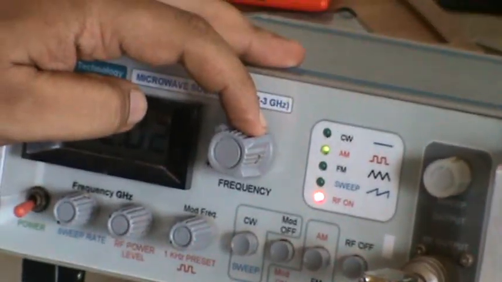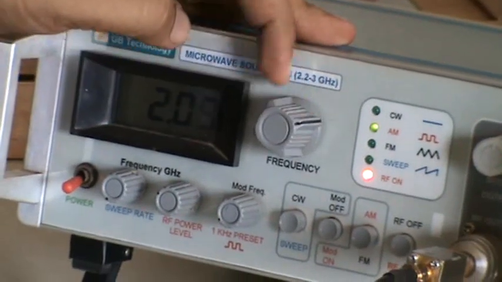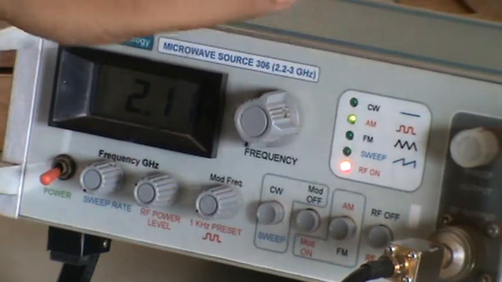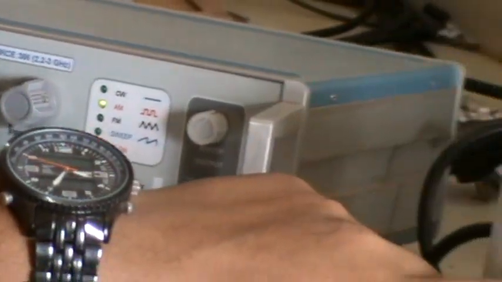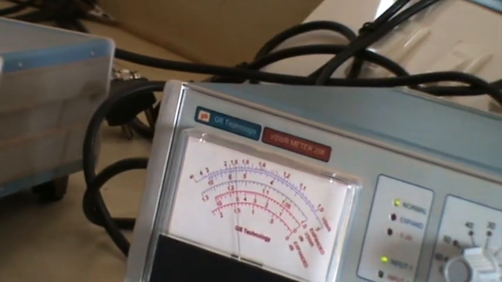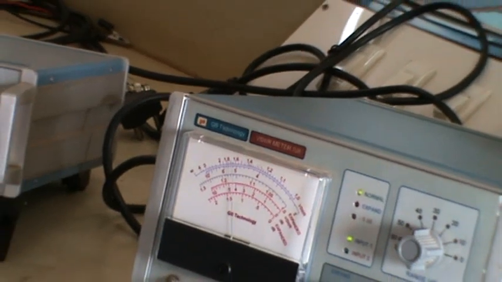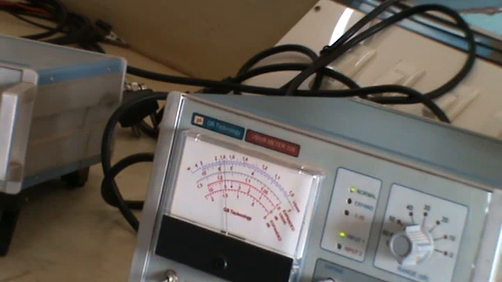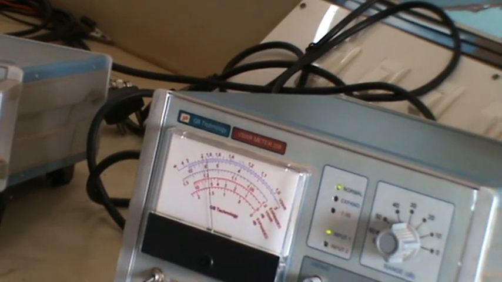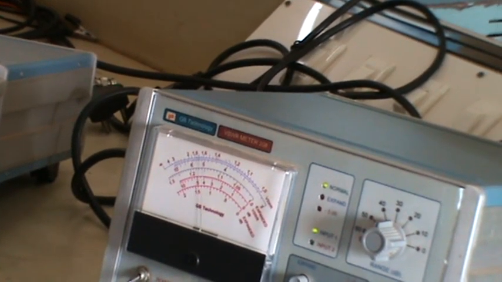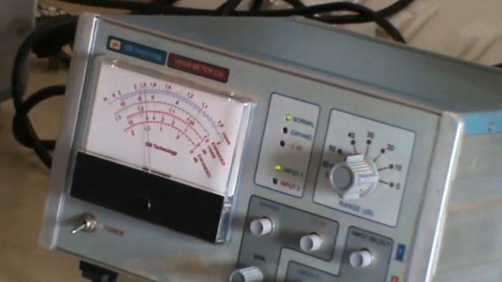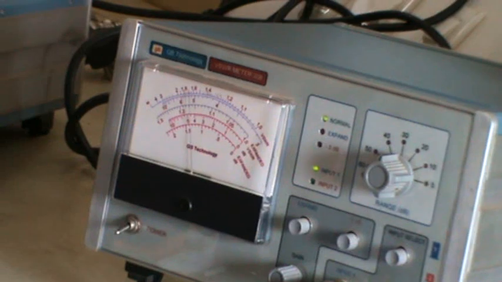Next, I will start increasing my frequency, say around 2.1. My reference power is somewhere around 33.5. At 2.2, around 35. At 2.3, again around 35. At 2.4, 34.5.